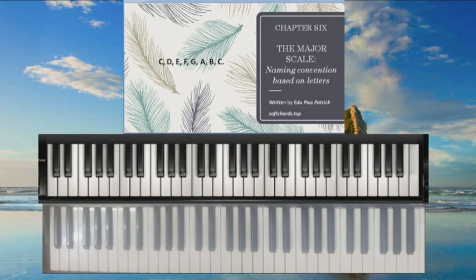Now the first one here is the one you're already familiar with. It is a naming convention based on letters. The one that is based on letters is this very one we've been using. That is C, D, E, F, G, A, B, C. Just like we were made known in the previous lesson, this key is called C, this is called D, this is called E, this is called F, G, A, B, C. So this is a naming convention based on letters. Now, let's see the next one.